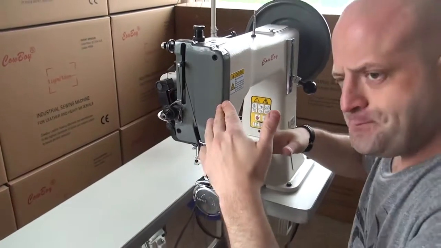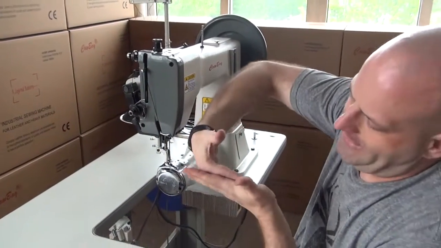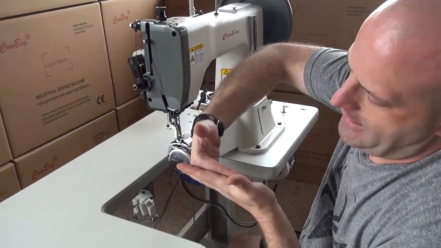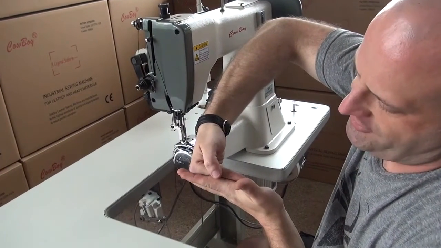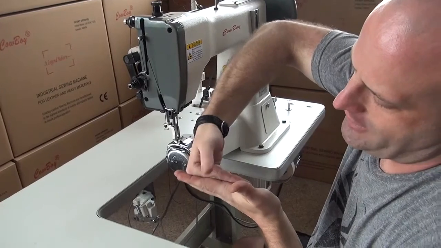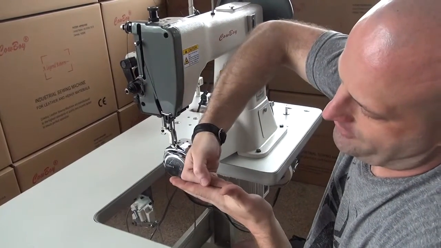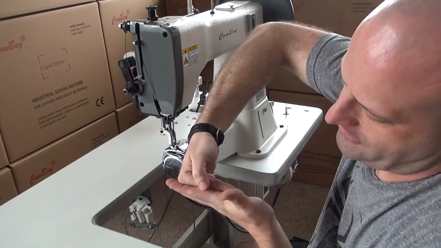And I'm going to have the camera pan into my hands here. Basically what you're doing when you're sewing two pieces of leather together is that you're trying to get the stitch centered in between the two layers of leather. If this hand is one layer, this hand is another layer, you're trying to get the thread tension centered in between those two layers of leather.